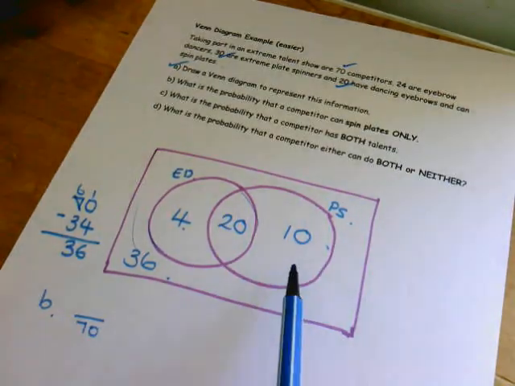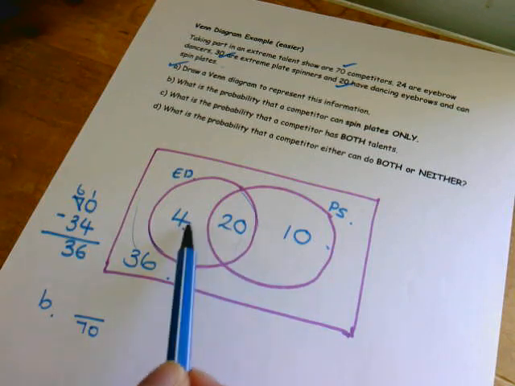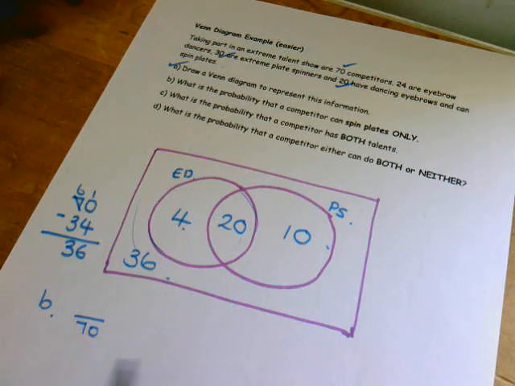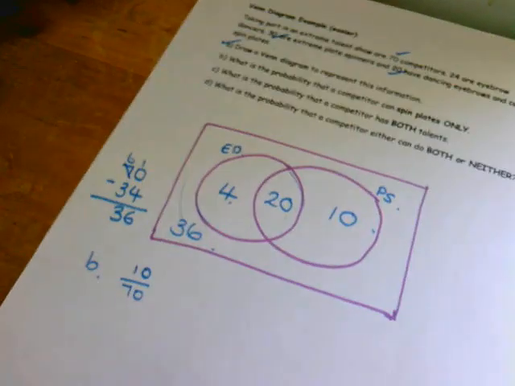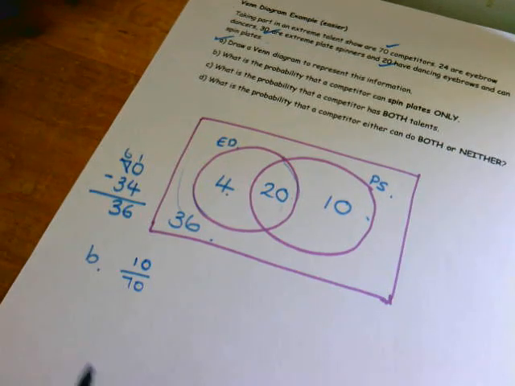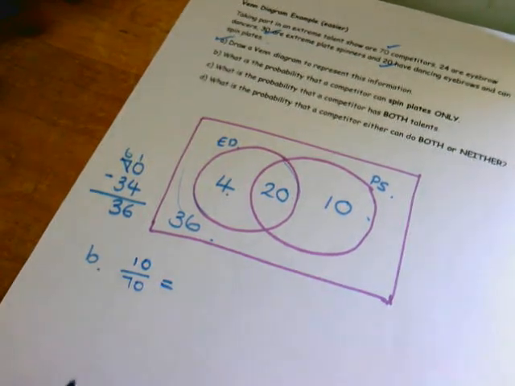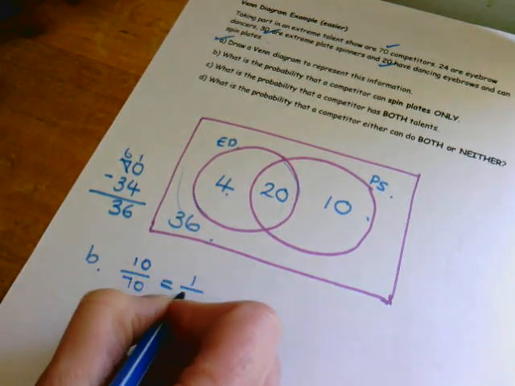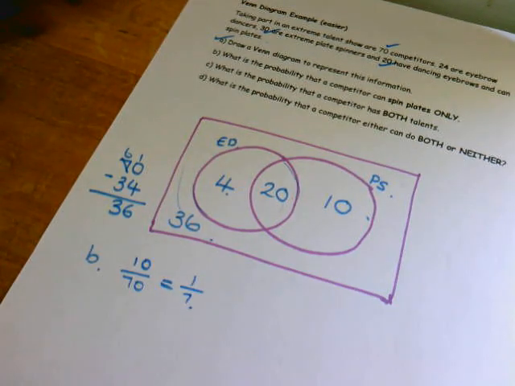So if we look at the Venn diagram, we know these 20 can also do eyebrow dancing. So the number that can spin plates only is going to be 10. So the probability is 10 over 70. Okay, and we can always simplify that fraction. 10 goes into both the numerator and the denominator, so that's going to simplify to 1 over 7.